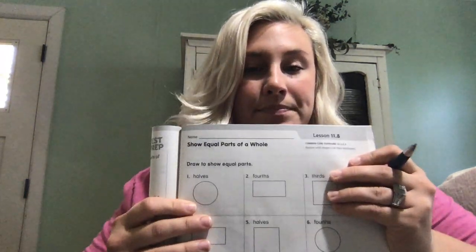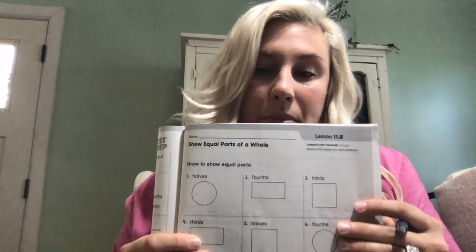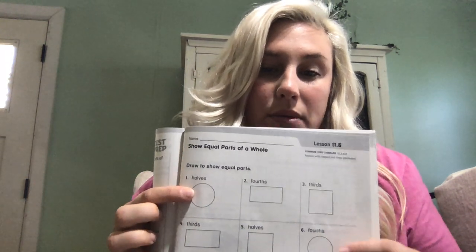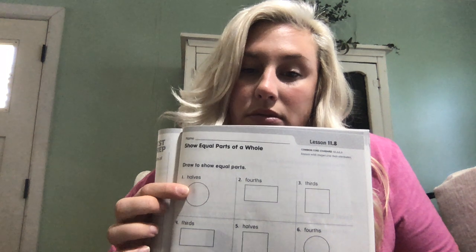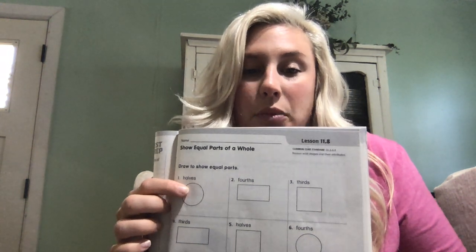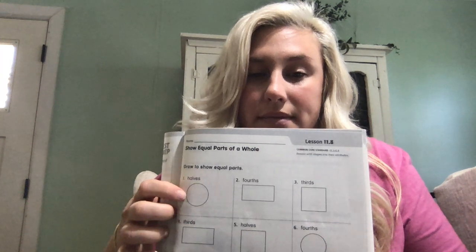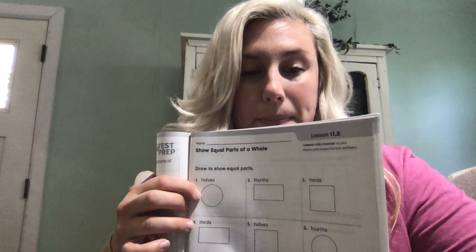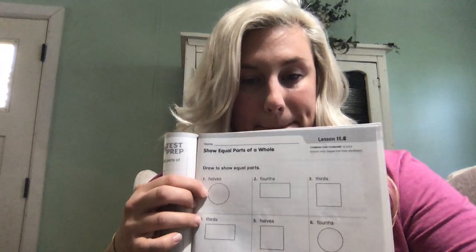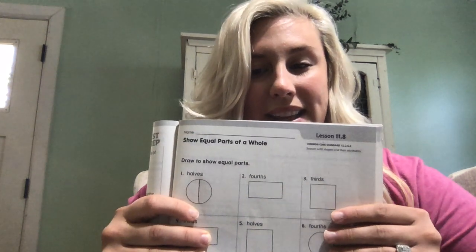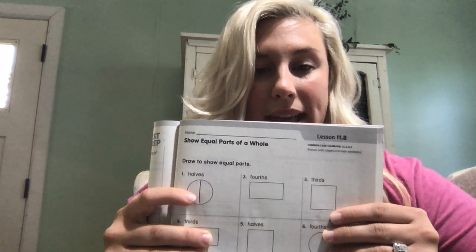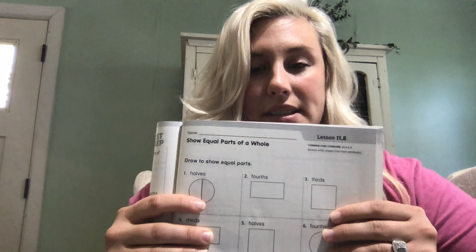Okay, now we're going to show some examples. We have number 1, it says show halves. So if we're going to show halves, we could either do a line right down the middle or we could do one across. I did a line right down the middle to show halves, 2 equal parts.